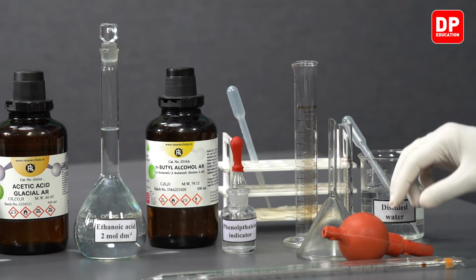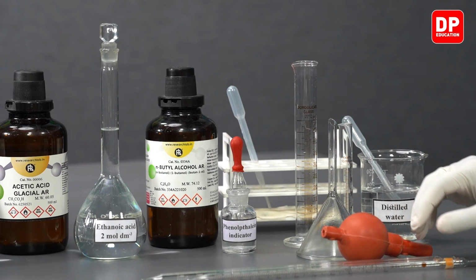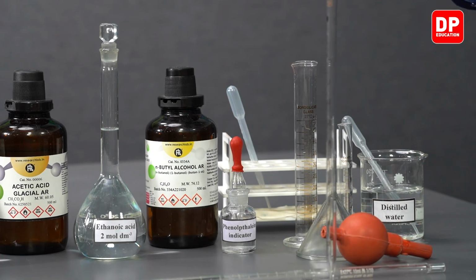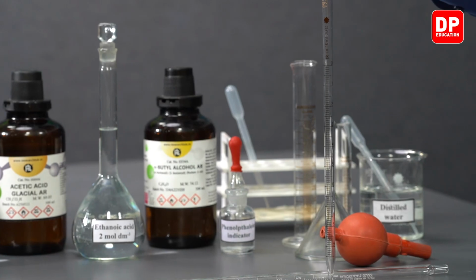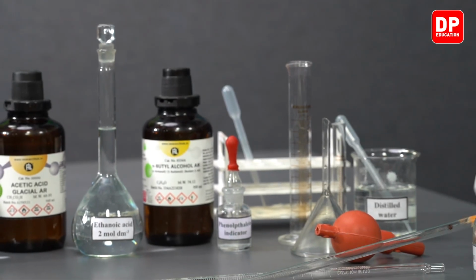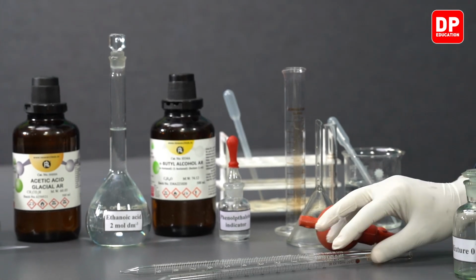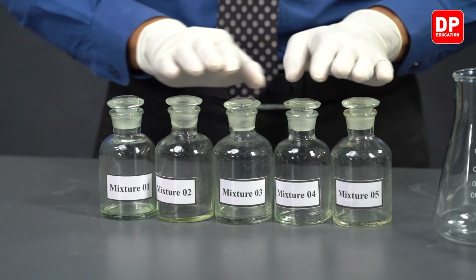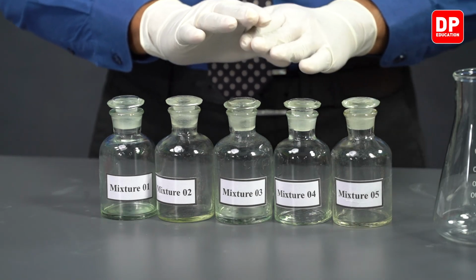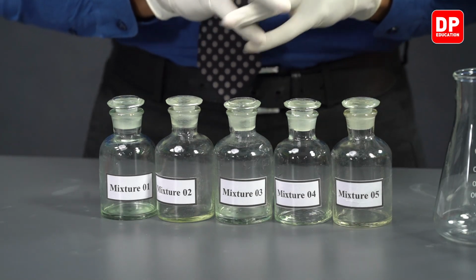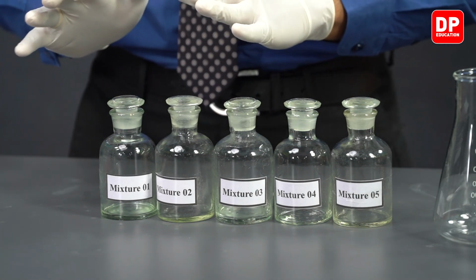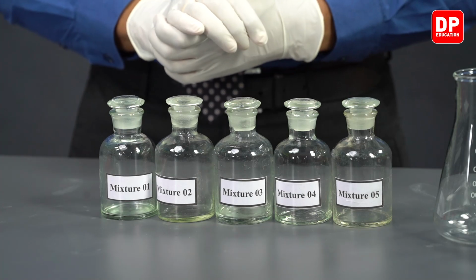funnel, pipette fillers, graduated pipettes. Now we have 2 graduated pipettes here. You will be using 2 graduated pipettes in this experiment. Apart from that, we will be using these reagent bottles. We have labeled them as well because we will be needing 5 reagent bottles to hold 5 different mixtures that we will be preparing in this experiment.